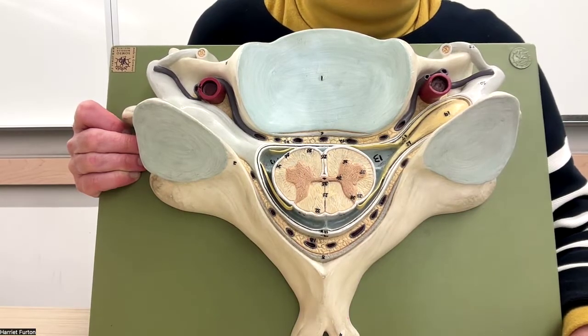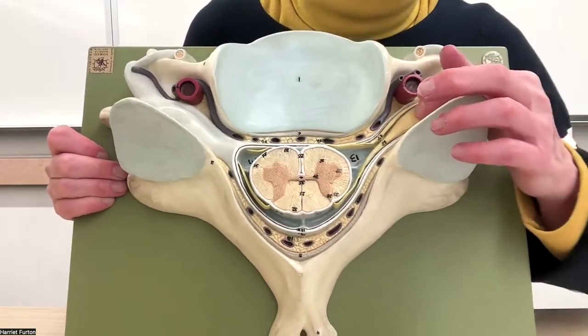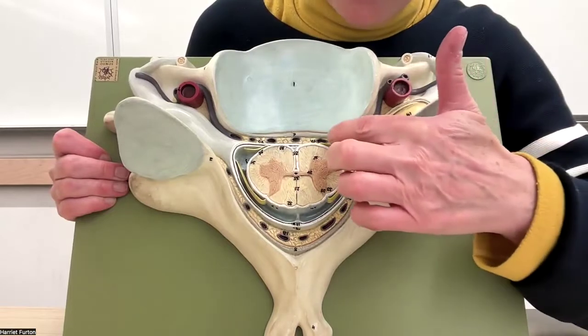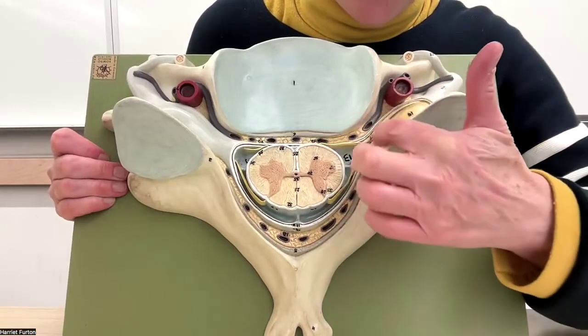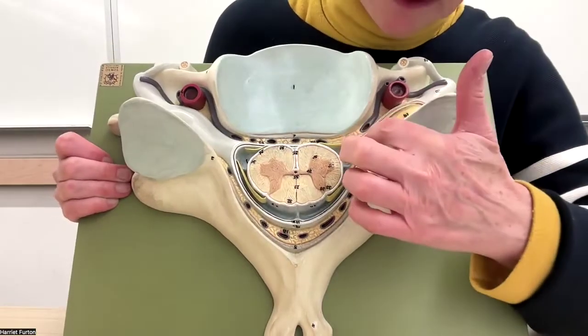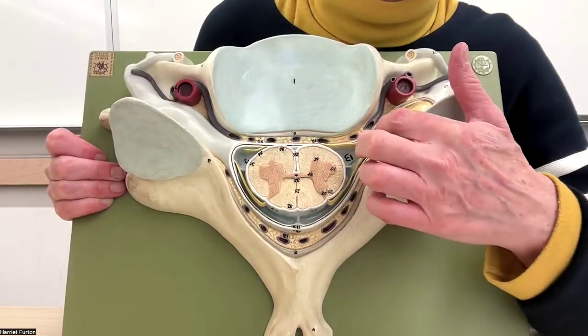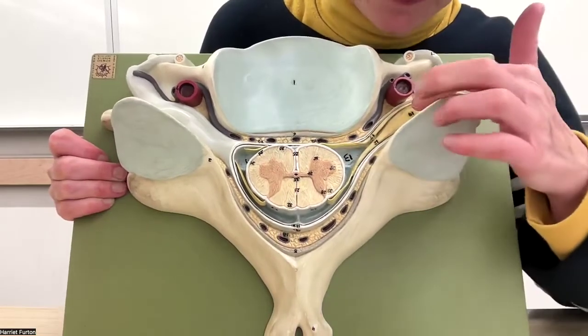Let's talk about the spinal cord, and before that, go to the ventral and the dorsal. Ventral, this will be the 17, and the dorsal 18, root of spinal nerves.